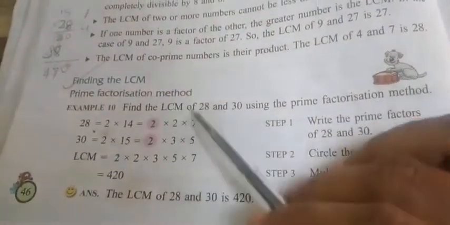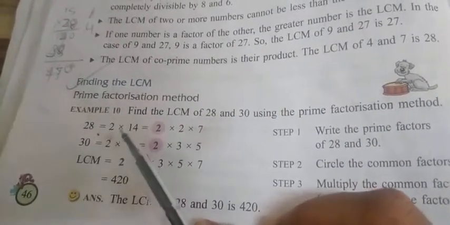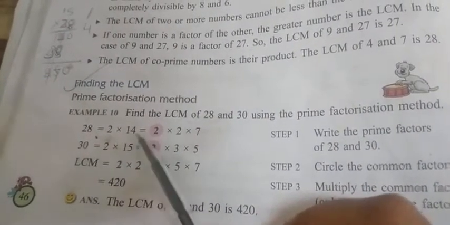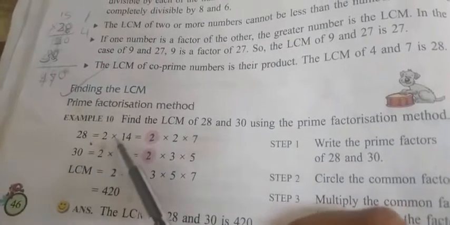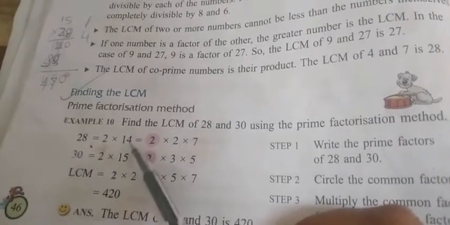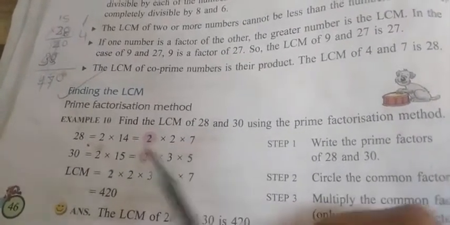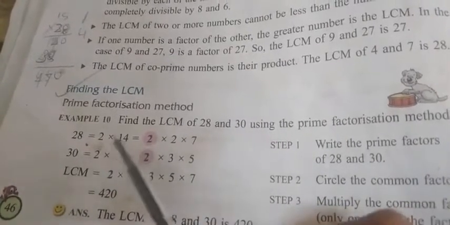in LCM we can use the prime factorization method. If it is 28, we have to multiply. If you multiply which table with which number, we will get 28. Likewise, 2 into 14 will come 28. But this is a higher number. We have to break this number into smaller numbers. 2 and then 14. 2 into 7, 14.